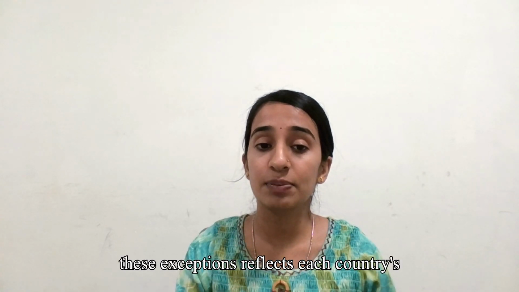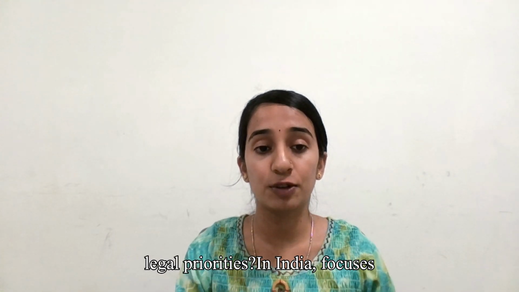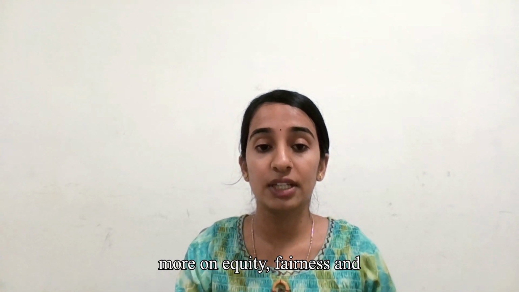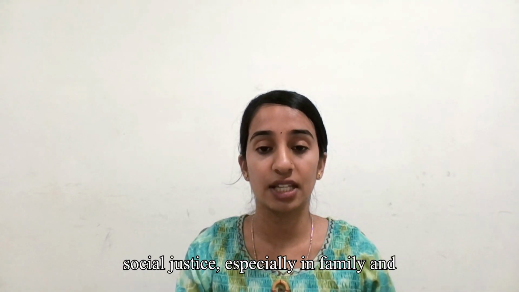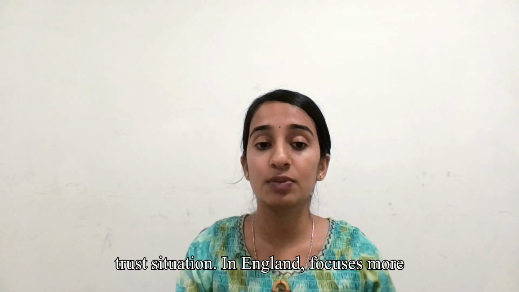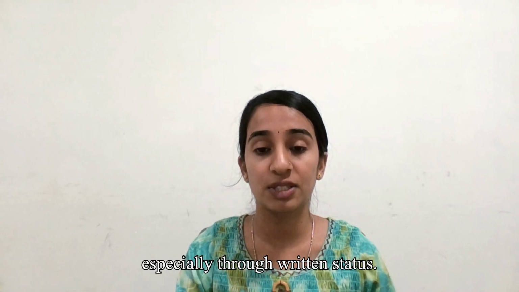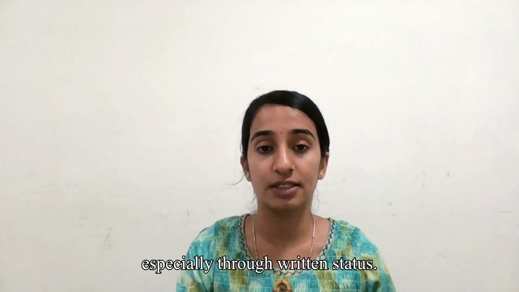How do these exceptions reflect each country's legal priorities? India focuses more on equity, fairness, and social justice, especially in family and trust situations. England focuses more on commercial certainty and clear rules, especially through written statute.